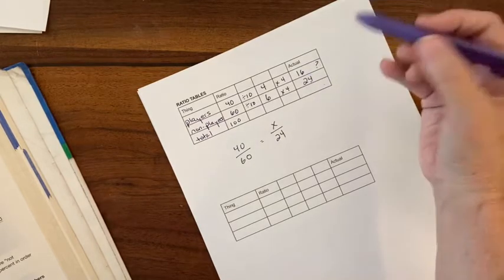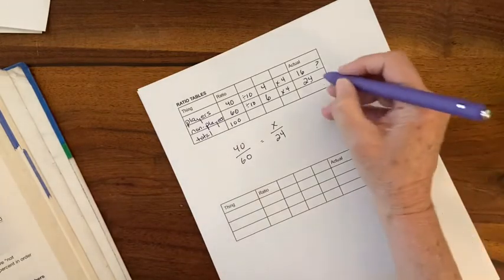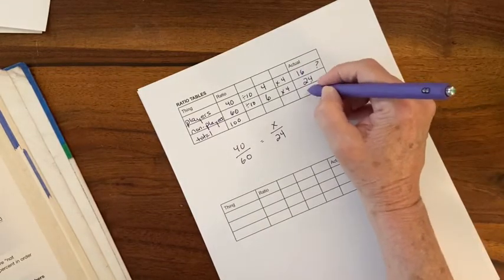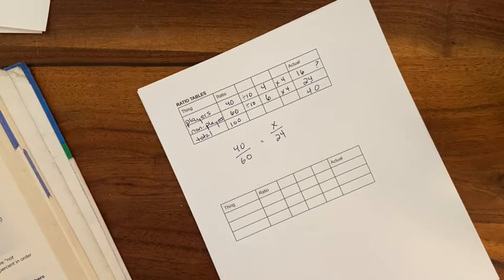So my total number of players, they didn't ask me, it's easy to find, right? Add them up. I had 40 players altogether.